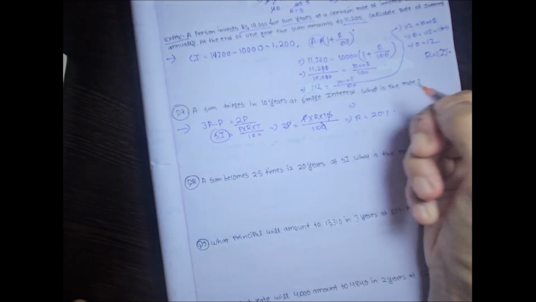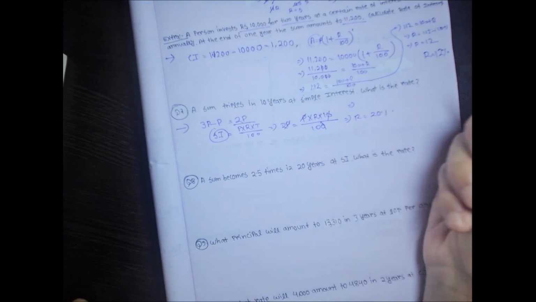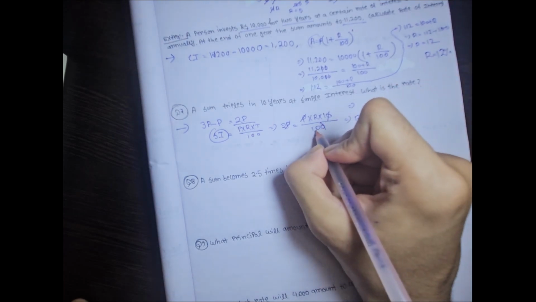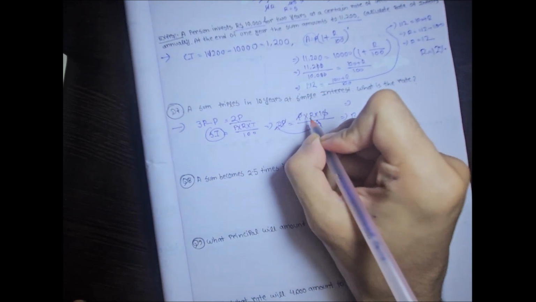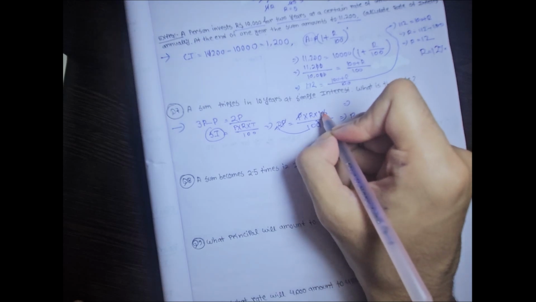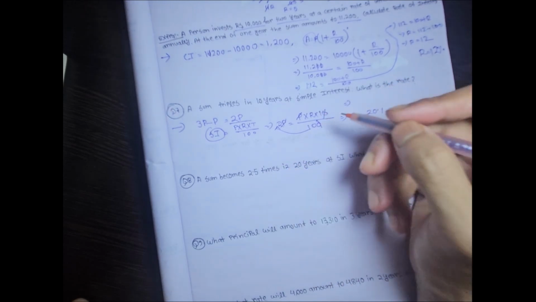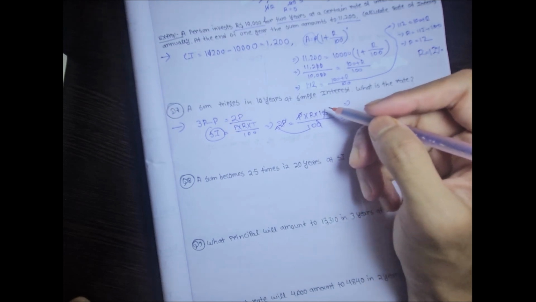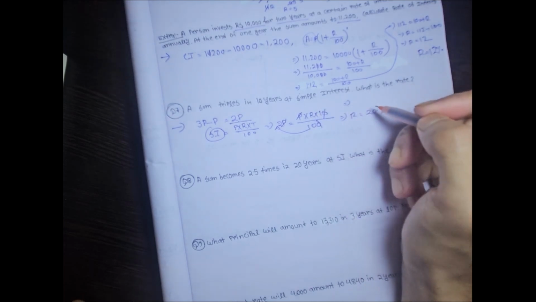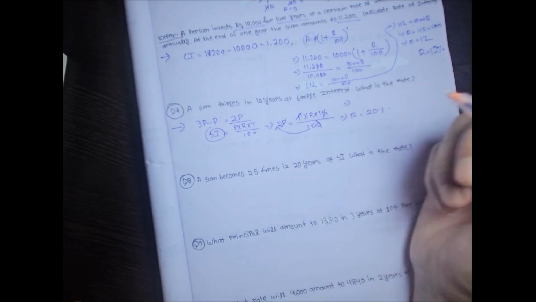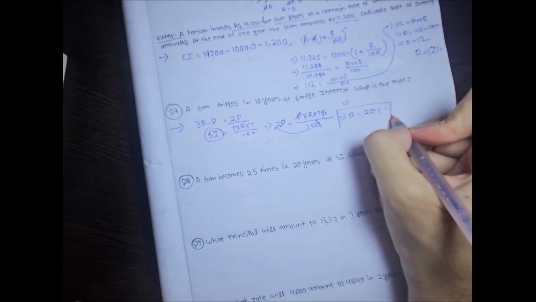I can write another step like it would be r equals 20 only, because 10 is 10, the 0 of 10 we cut with this 0 of 100, so there is nothing to multiply with r, so r alone equals this multiplication 10 times 2, so r is 20%.